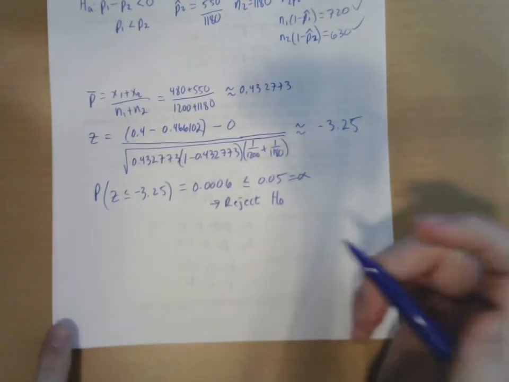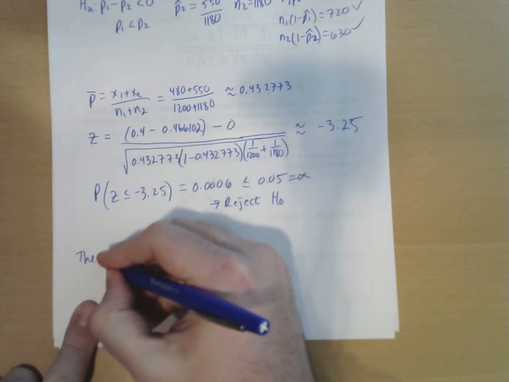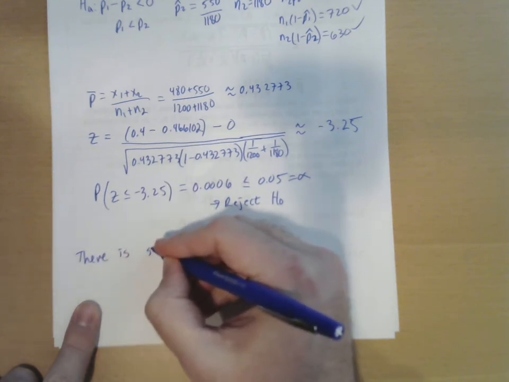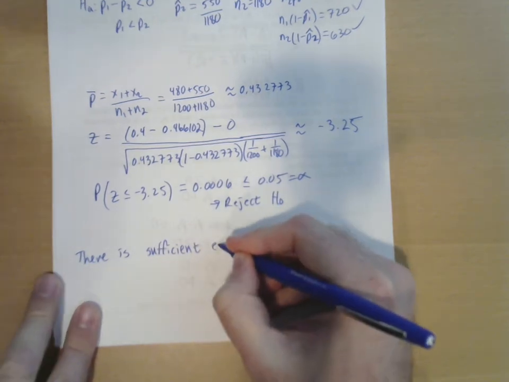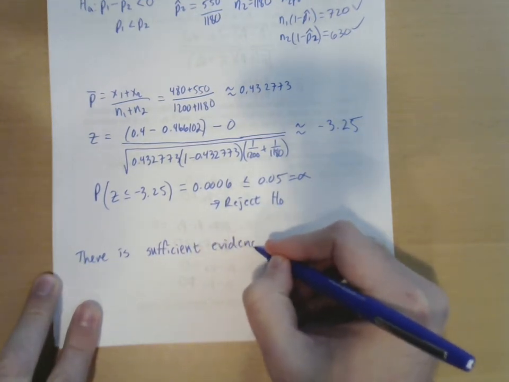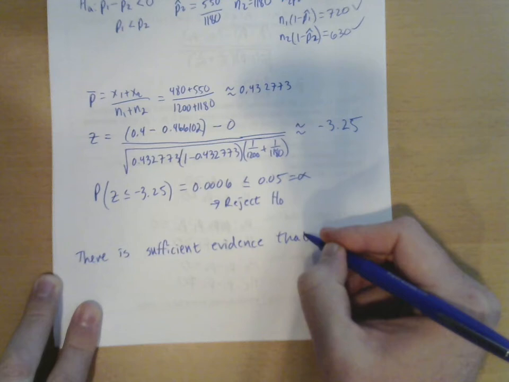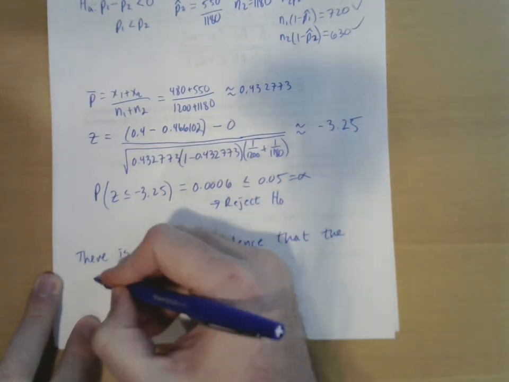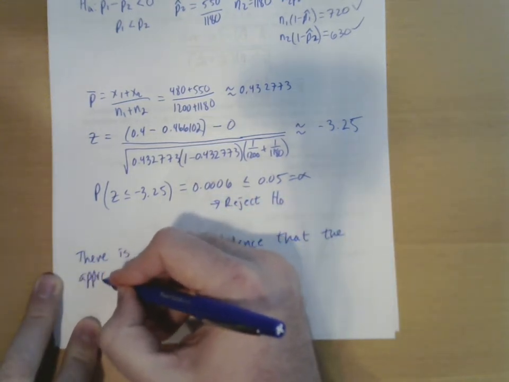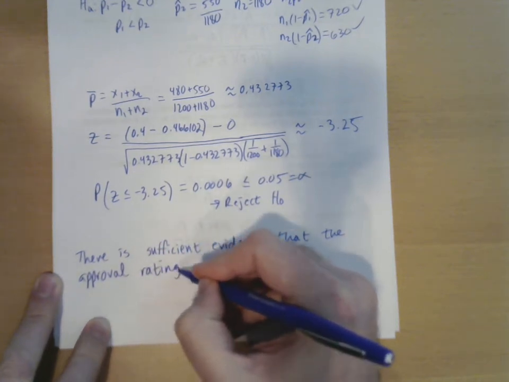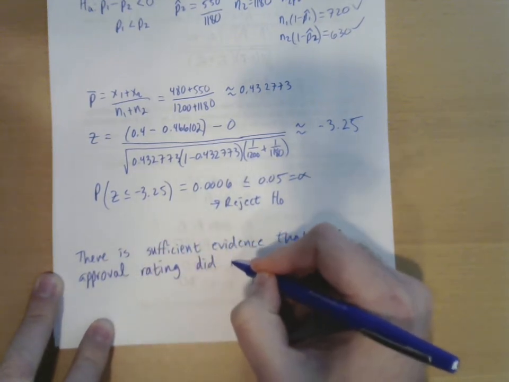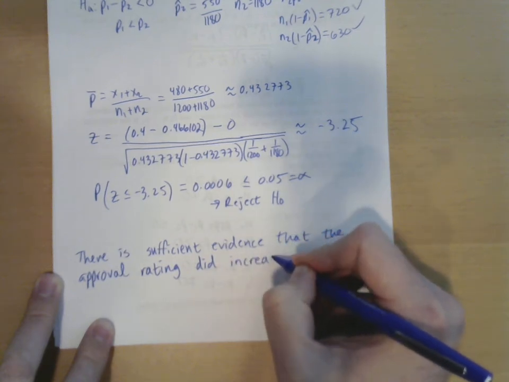And so what does this mean? This means that there is sufficient evidence that the approval rating did increase.